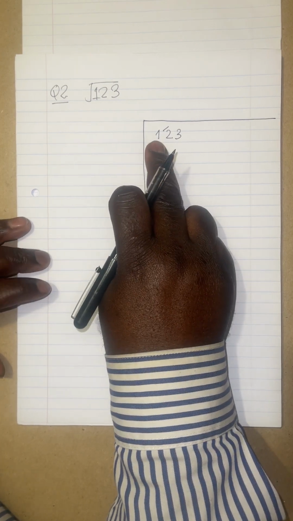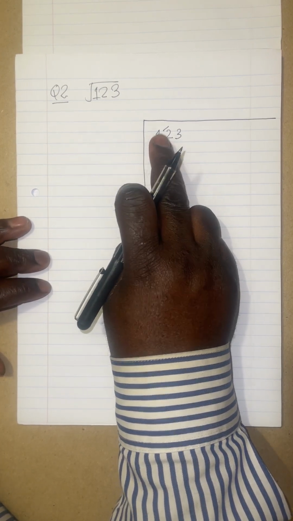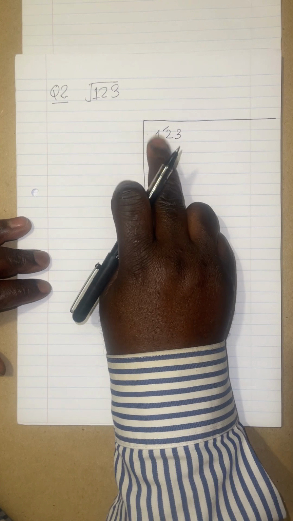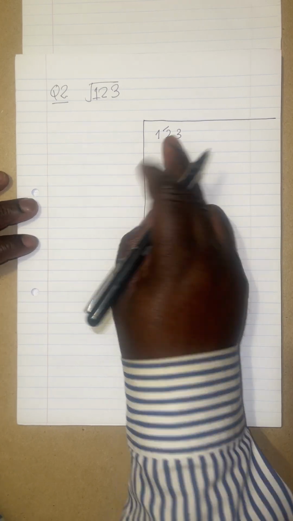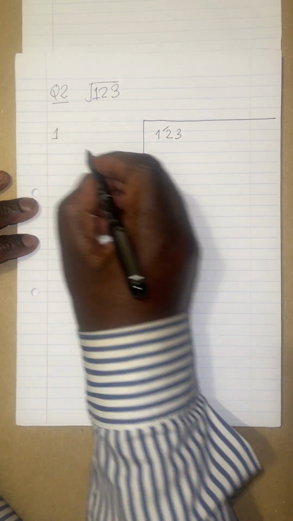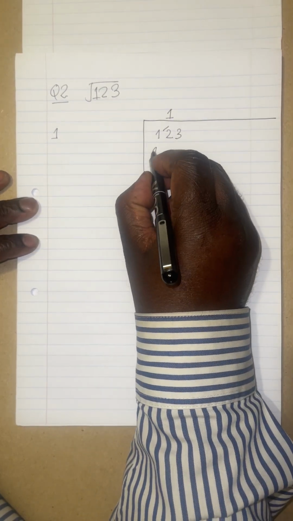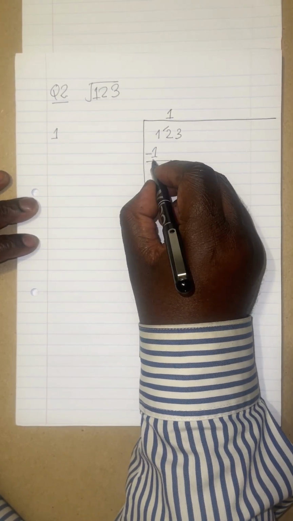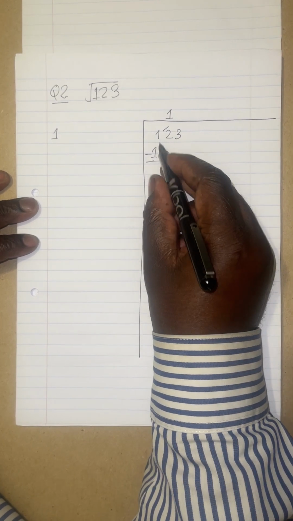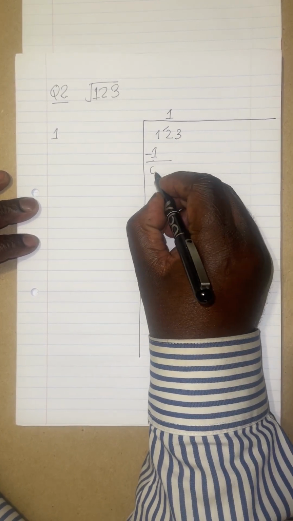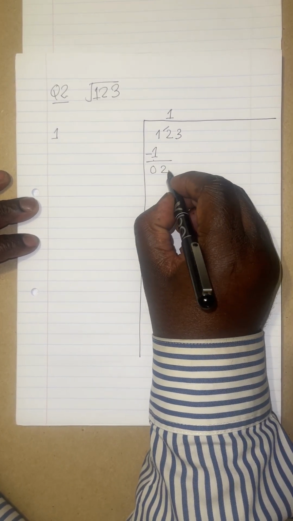So I'm going to focus on 1. I'm going to look for a number such that when I multiply it by itself, it should give me 1 or something very close to 1, but not more than 1. Obviously, you can agree with me that number is 1, so I must have 1 here. 1 times 1, the answer is 1. When I subtract, this is going to give me 0. But I must drop these 2 now. Drop the 2.